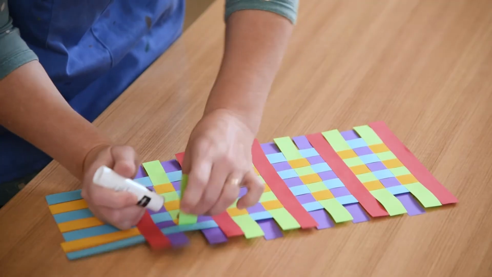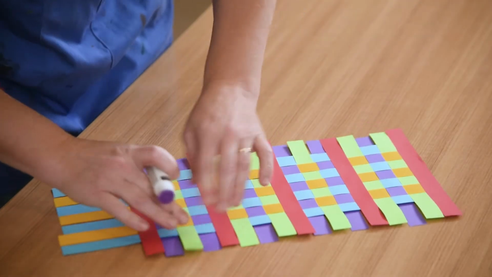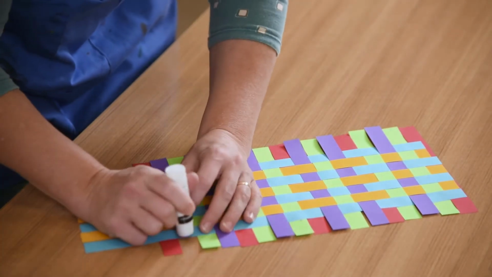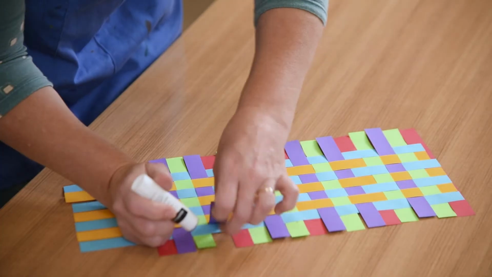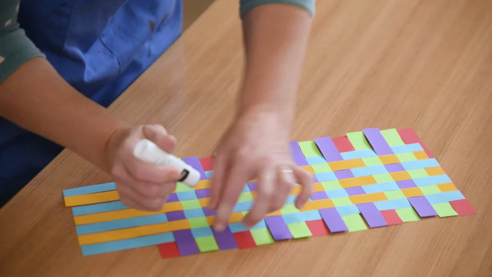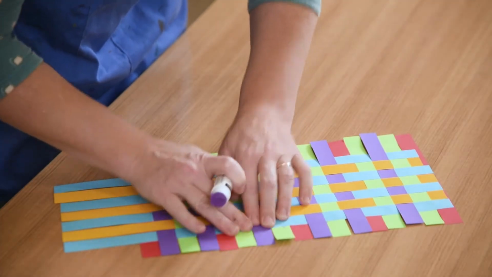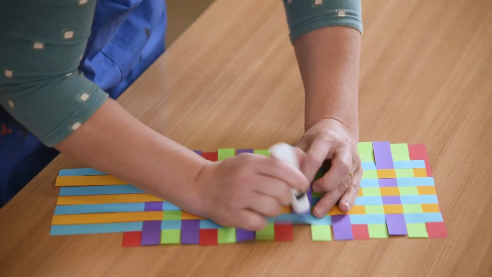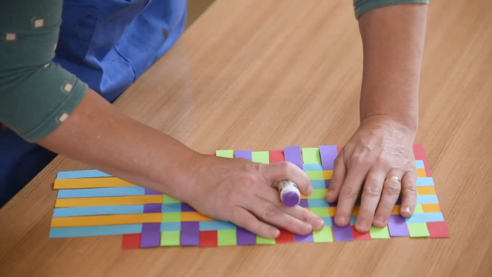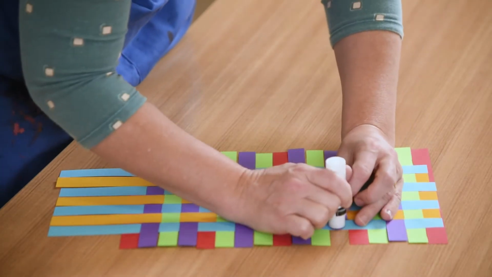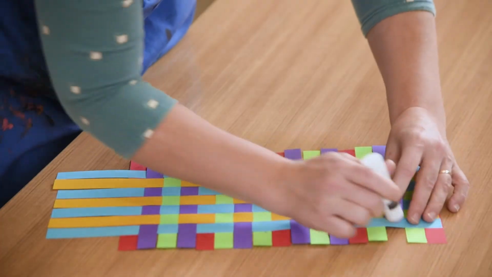So we're just gluing down the ends of each strip. Okay, I did all the greens. I'm going to flip it over, and now I'm going to lift the purples and glue those to those end pieces as well. Just a dot of glue, it doesn't take much. Just keep them from sliding out as you are creating pattern.